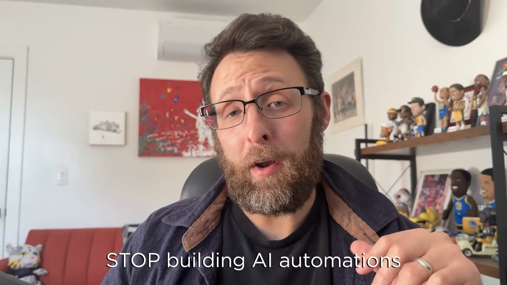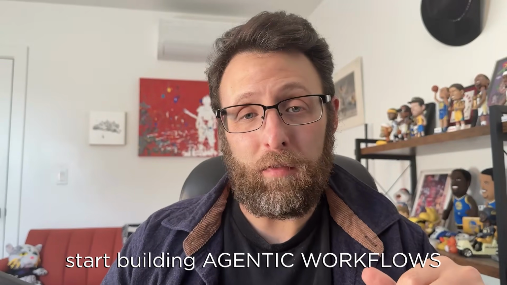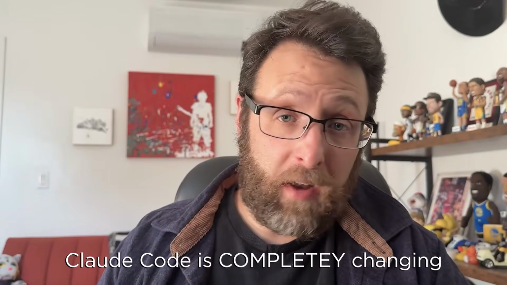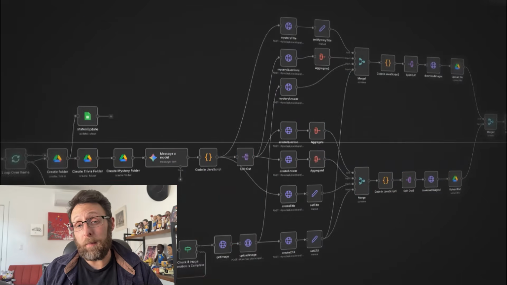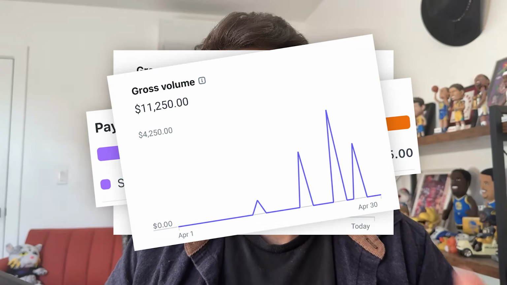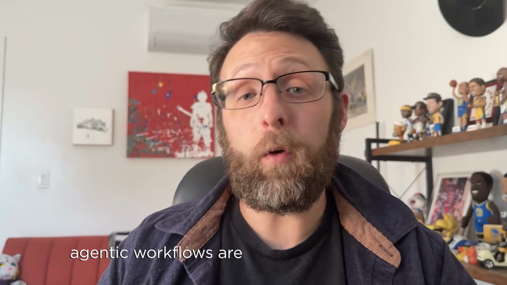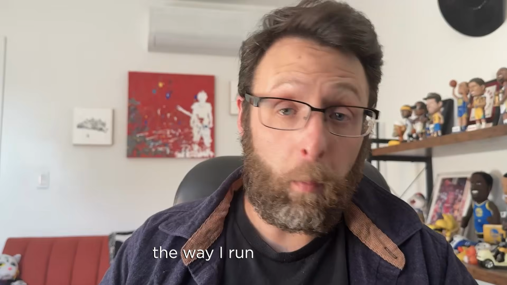Stop building AI automations, start building agentic workflows. Claude Code is completely changing the way systems are built. I run a six-figure AI agency. I've built hundreds of automations using no-code platforms like N8N, and I've sold these systems to multi-billion-dollar companies. But agentic workflows are fundamentally changing the way I run my business.